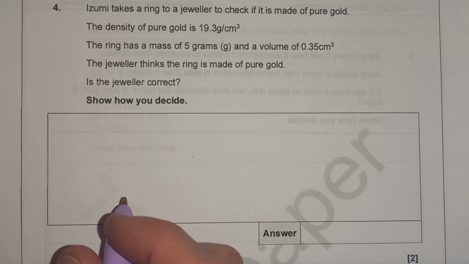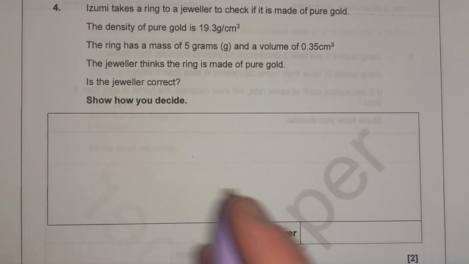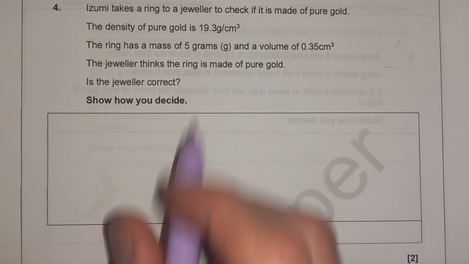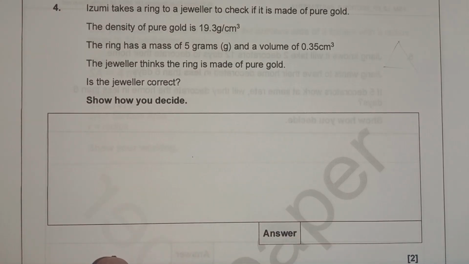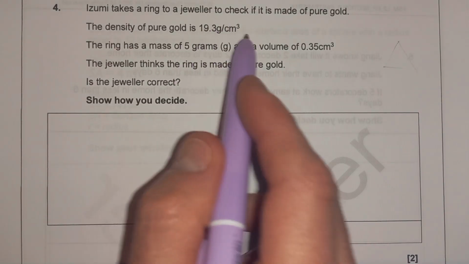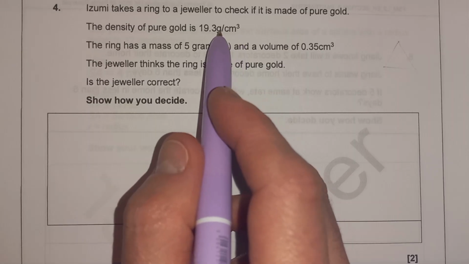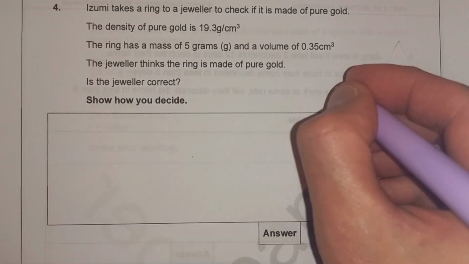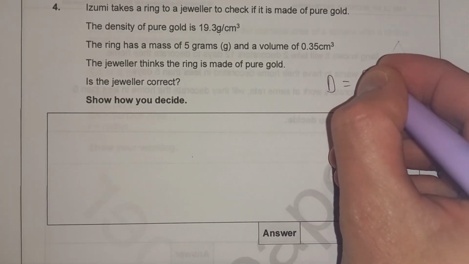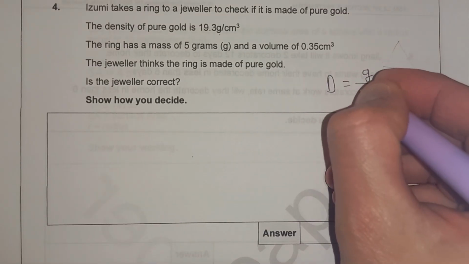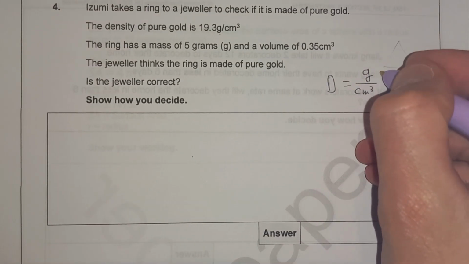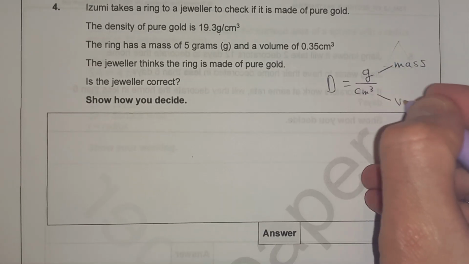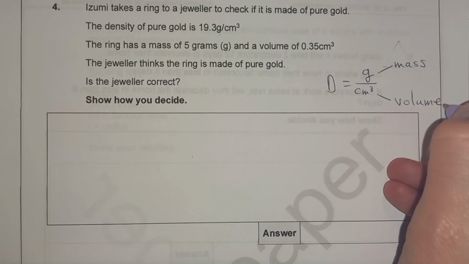Right, so this is a density question. Now, some people like to draw the triangle for density with mass and volume and density in there. But they always give it to us. When they give us the units, it's grams per centimetre cubed. So this is telling us that density equals grams over centimetres cubed. And grams are our mass, or weight, and centimetre cubed is a volume.